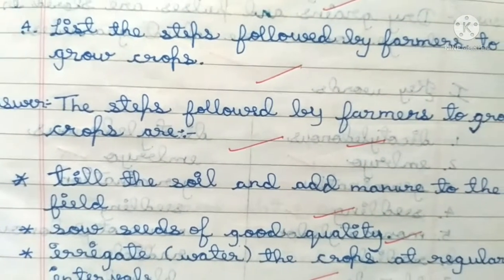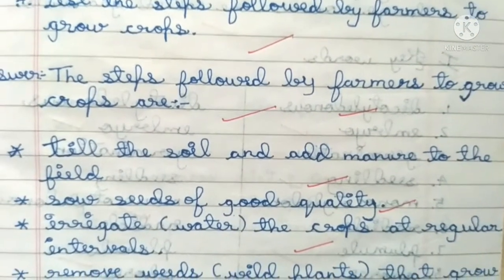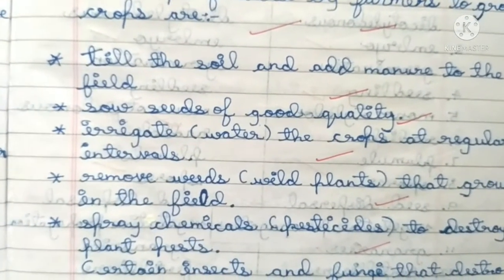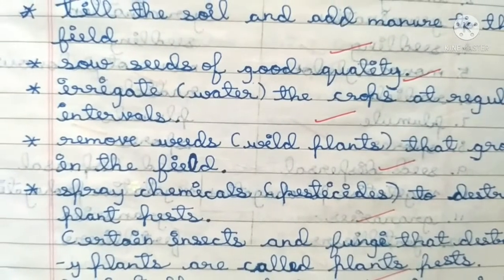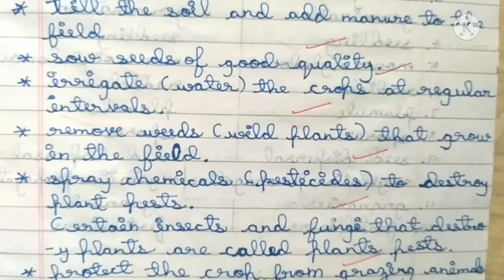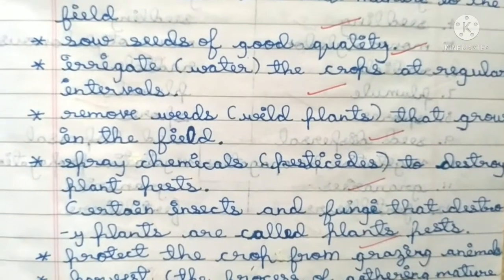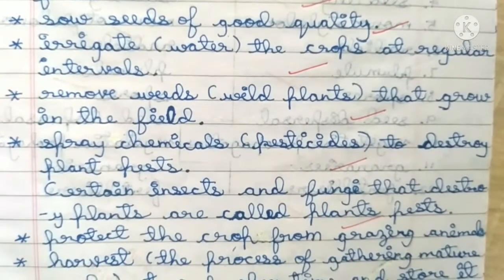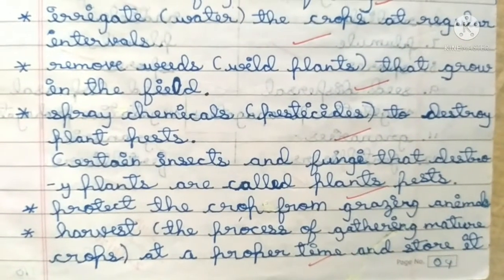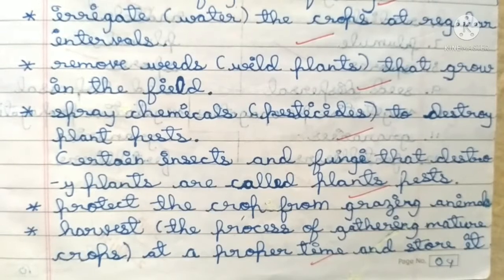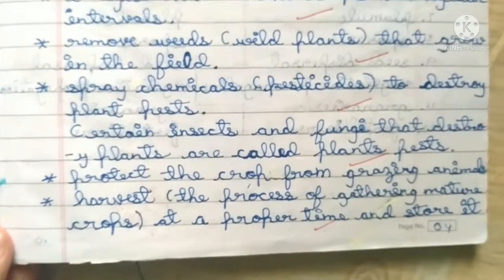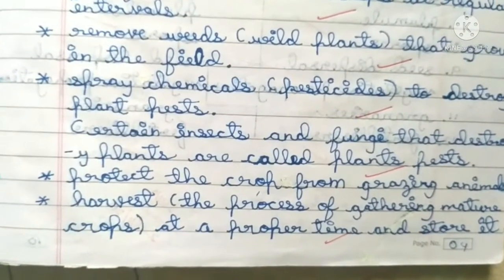Answer. The steps followed by farmers to grow crops are: till the soil and add manure to the field, sow seeds of good quality, irrigate, that is, water the crops at regular intervals, remove weeds, the wild plants that grow in the field, and spray chemical pesticides to destroy plant pests. Certain insects and fungi that destroy plants are called plant pests. Protect the crop from grazing animals.